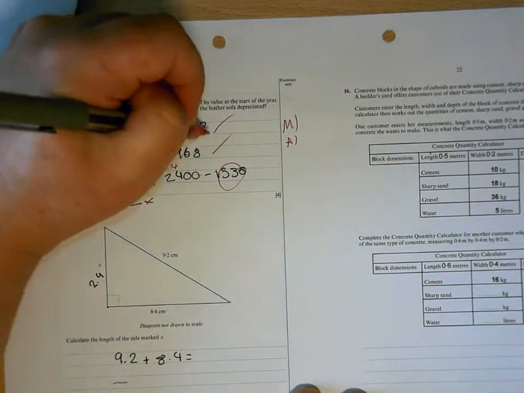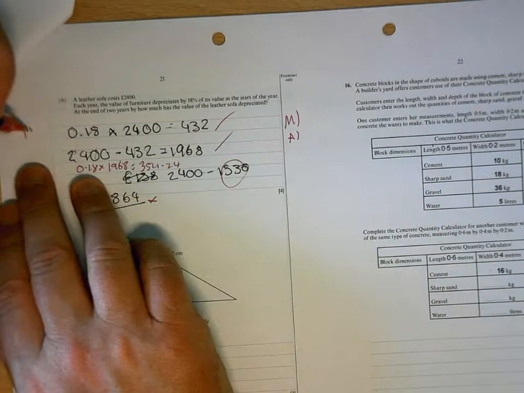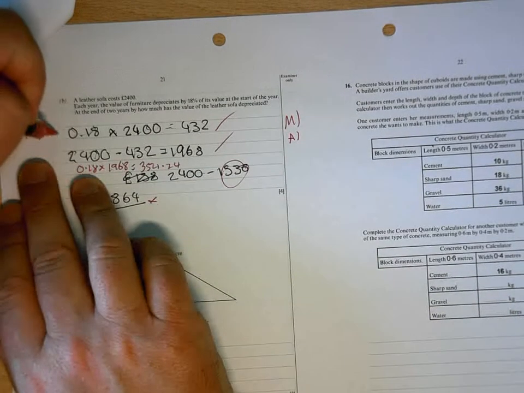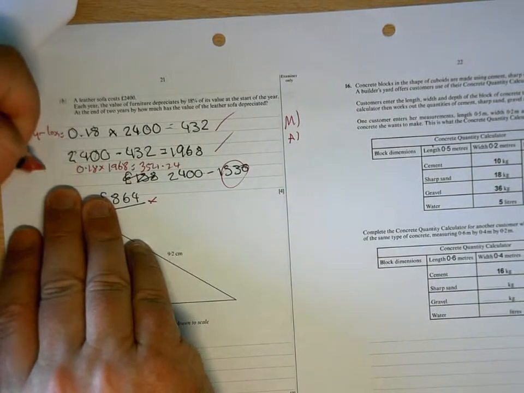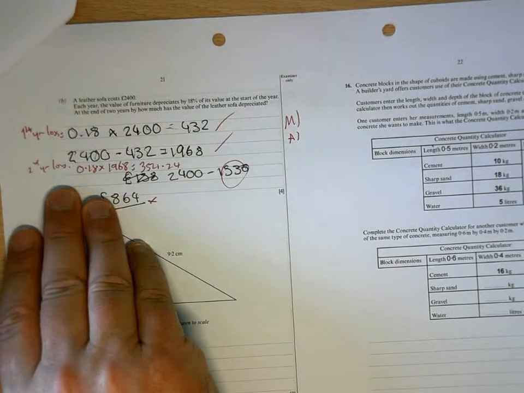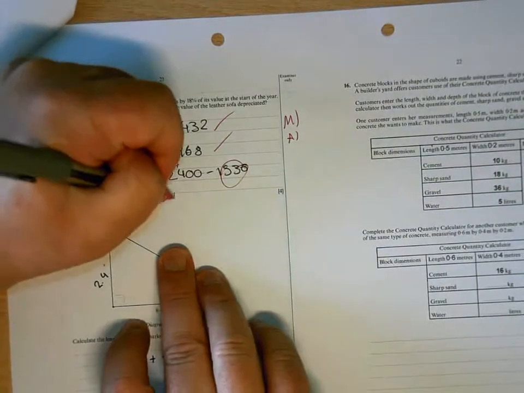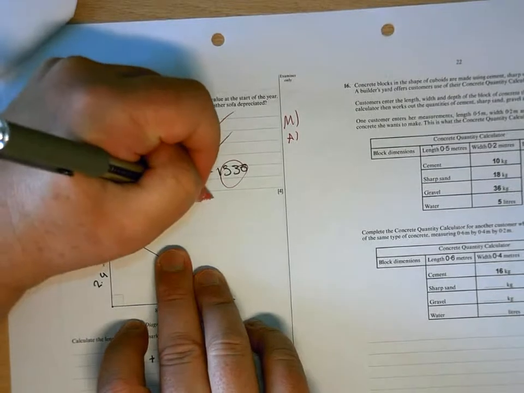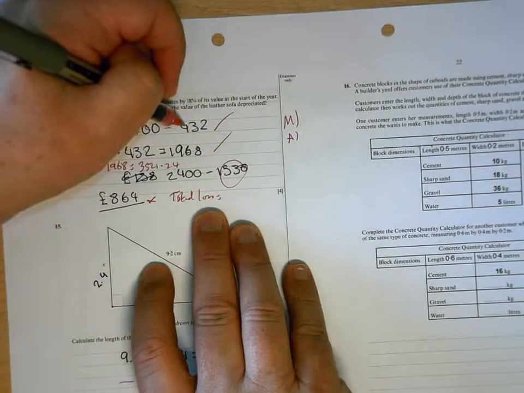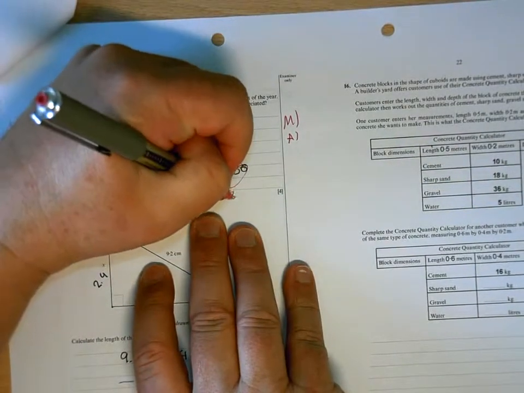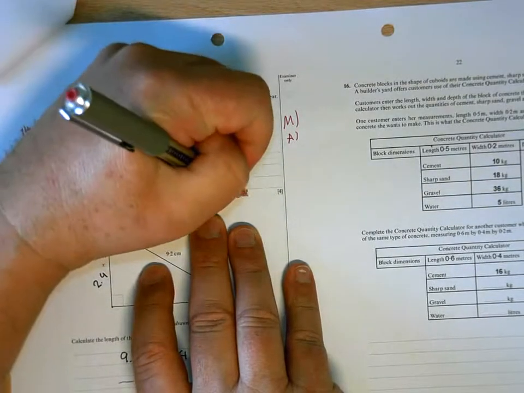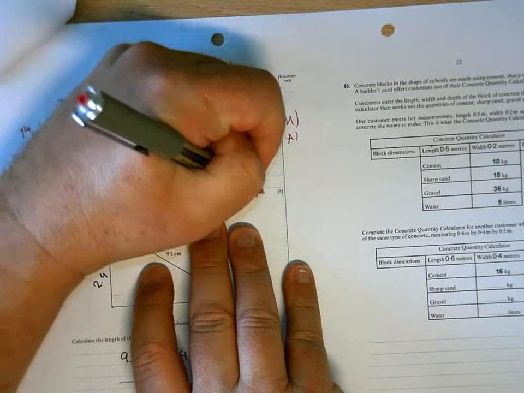So that's first year loss. This is second year loss. So total loss is the 432 plus 354.24.